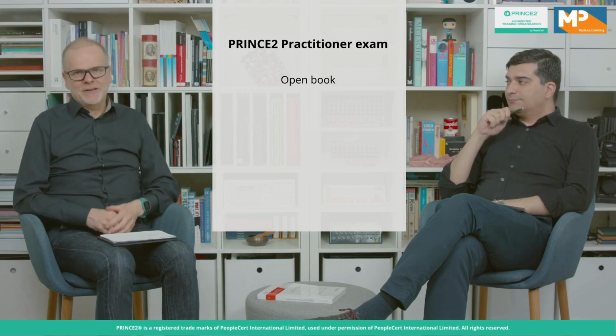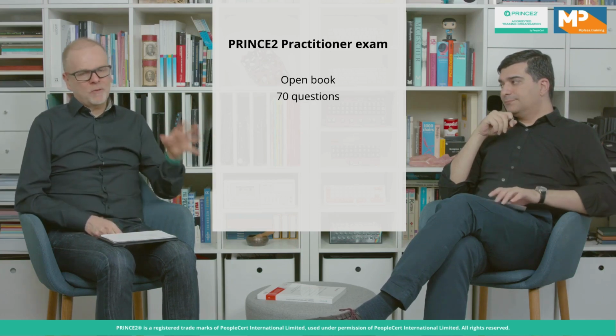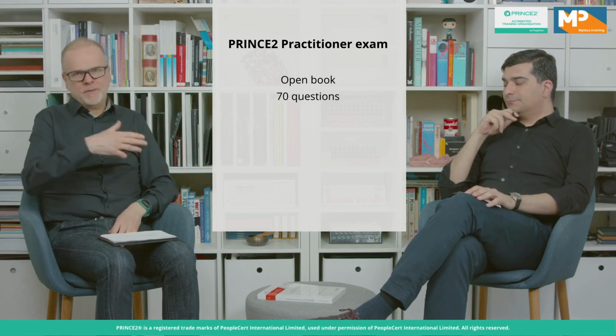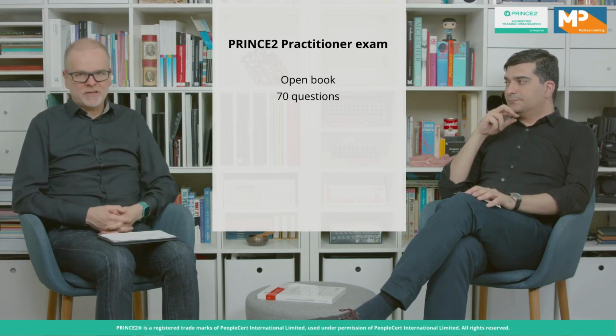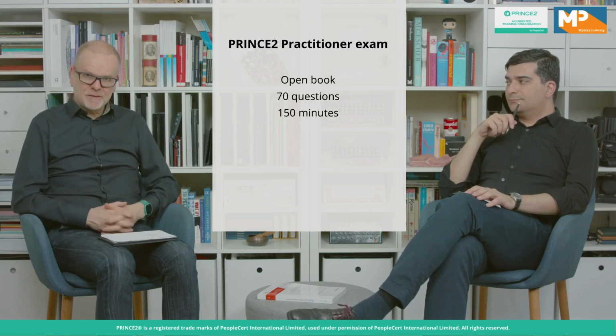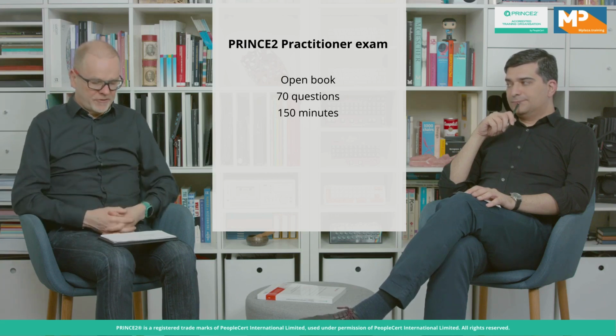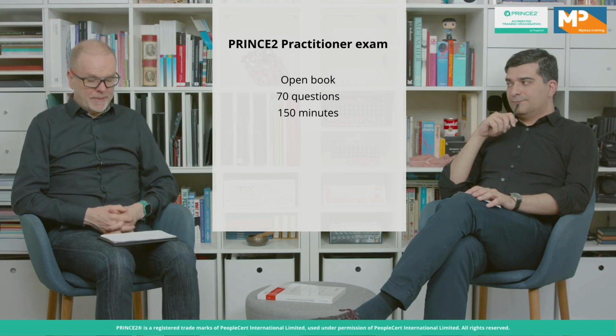It's an open book exam, so that's why knowing the manual is really important. There are 70 questions in the exam, and they go across lots of different chapters, and that's why the book is based on chapters or sections. The duration of the exam is 150 minutes. You get longer, of course, if you have English as a second or third language, a little bit longer. And the pass mark is 60%.